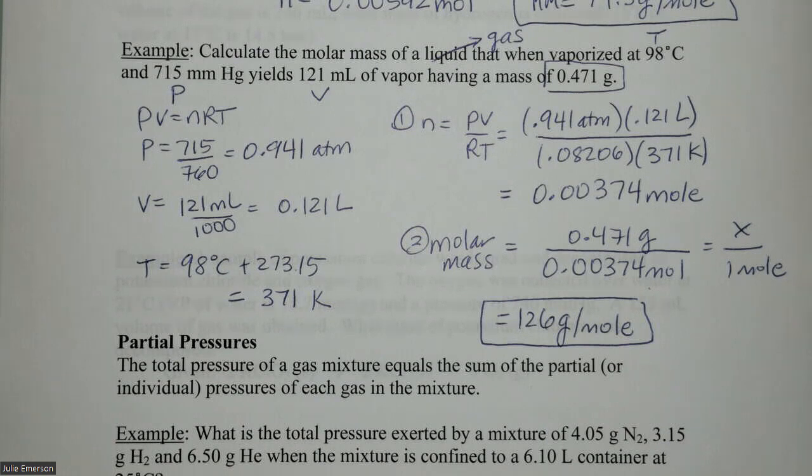The other formula, PV equals nRT, is for when you just have one set of conditions, and we're looking at either the density of the gas, the molar mass of the gas, or how much mass is actually present in the sample. But we just have one pressure, one volume, one temperature. So what remains in the chapter is stoichiometry, because you have to have stoichiometry for gases. And then we also have to talk about Dalton's law of partial pressures, and that's what's coming next.